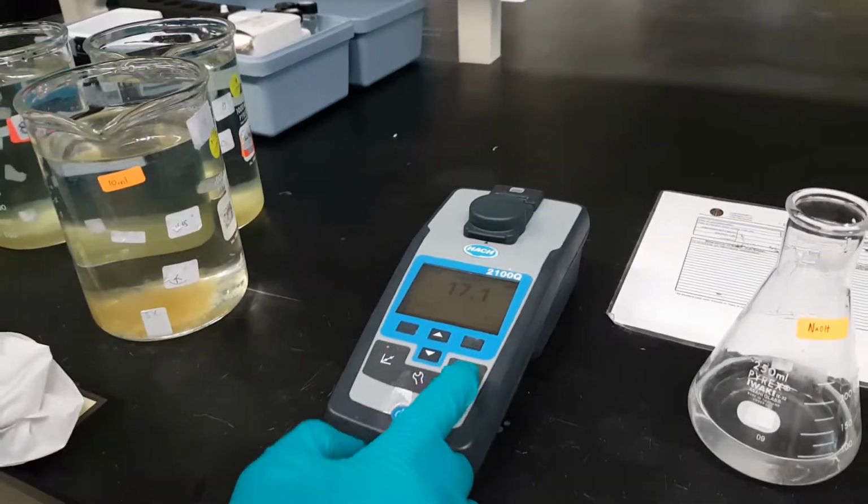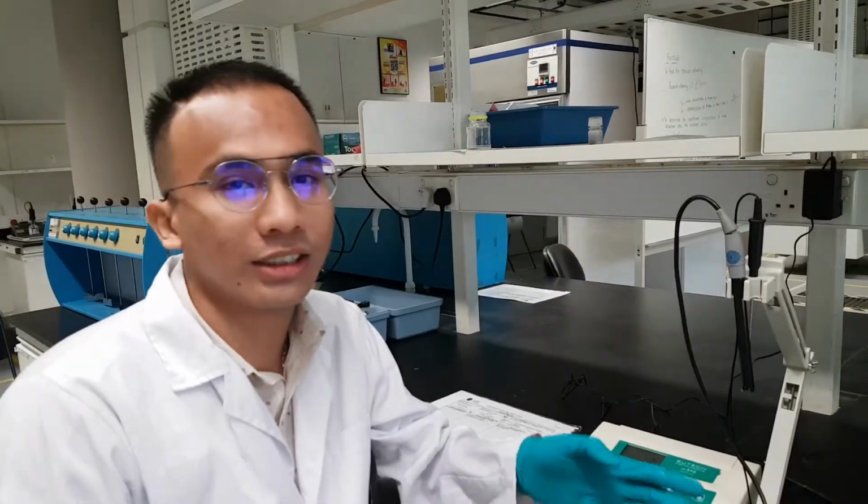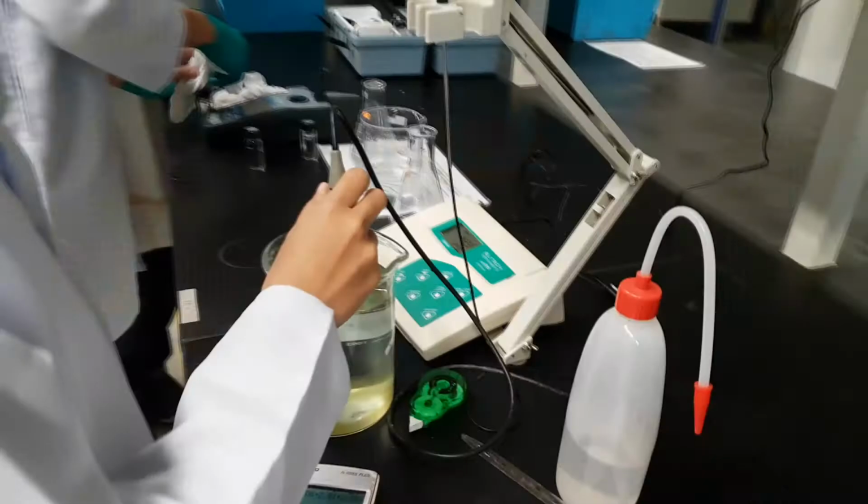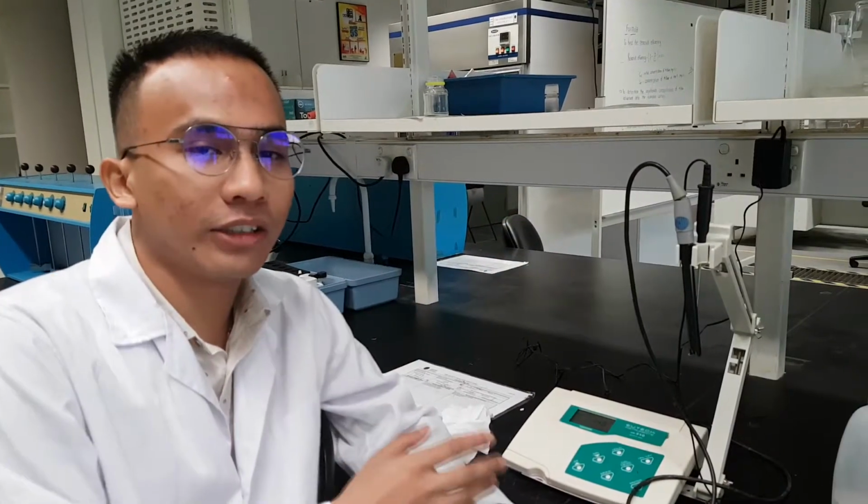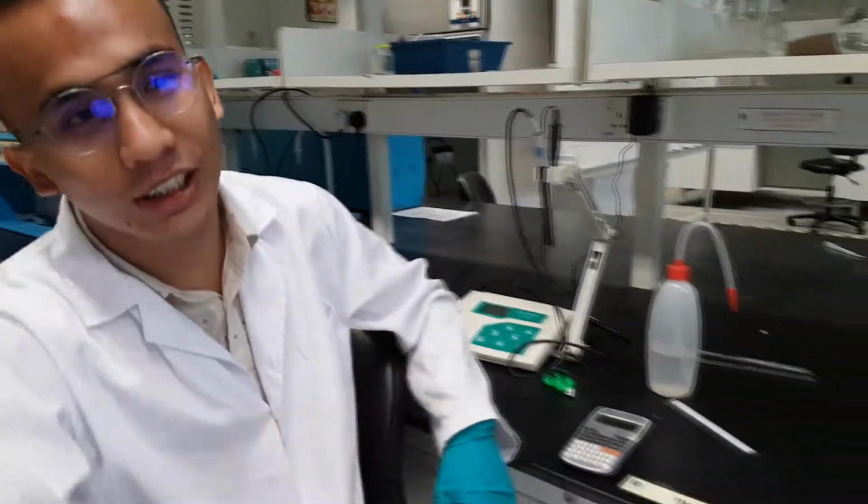Next is when we titrate the solution. It was difficult for us to titrate the sample water from the lake to get the accurate pH value that is needed, because the reading fluctuated a lot, so it was very hard. And we proceed to the next one.